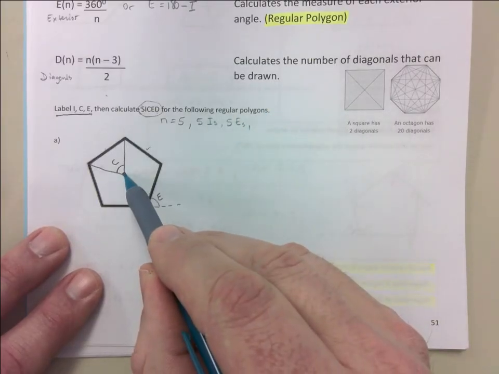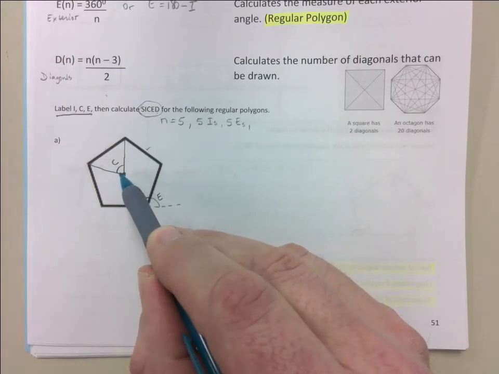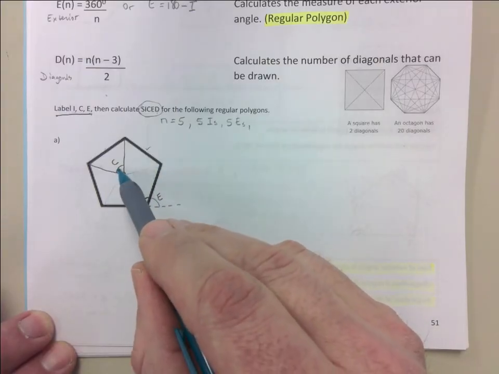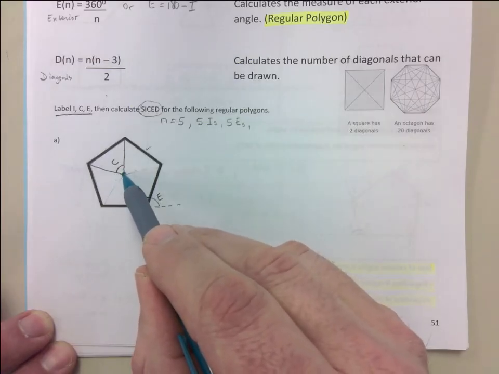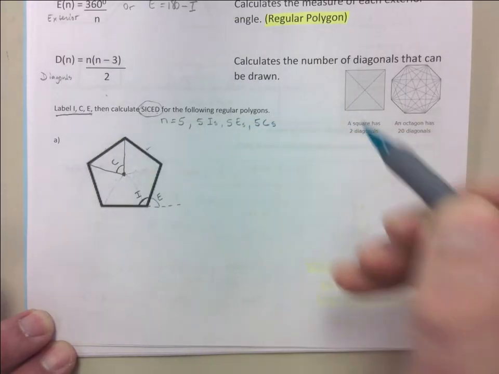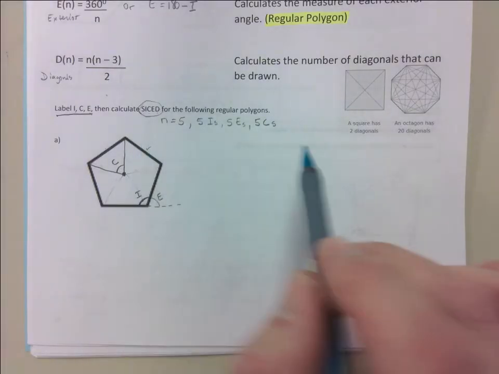How many central angles, if you could guess? 5, right? If you slice this up, there are 5 central angles around here. We've just identified 1. So there are 5 C's as well. That's something you need to know.